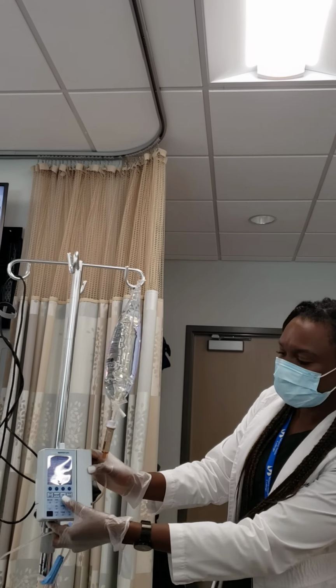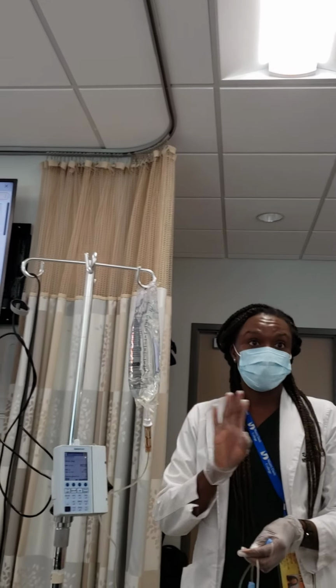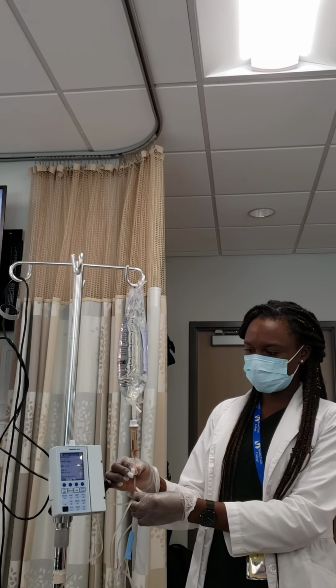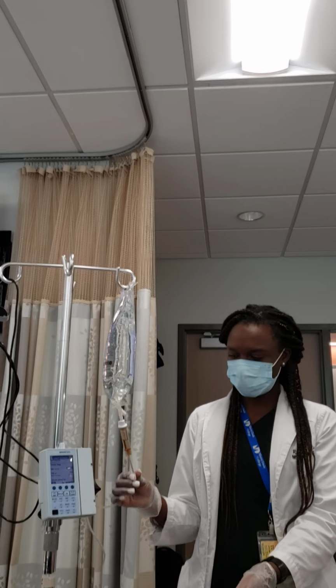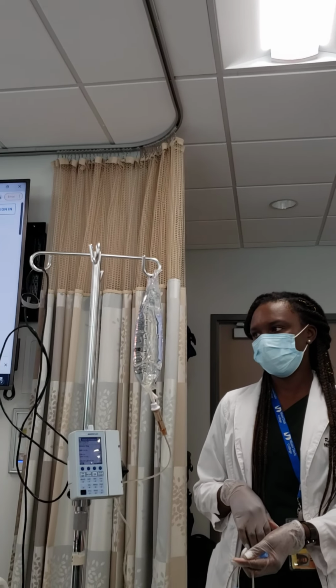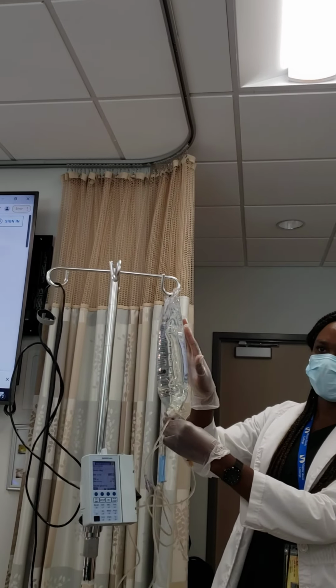You can. Most people, what they do, you can put it anywhere that you want to. Most people put it up here, but never put it here because why? How are you going to see what's dripping? Yeah, you can put it here, below, and then you also label the bag.